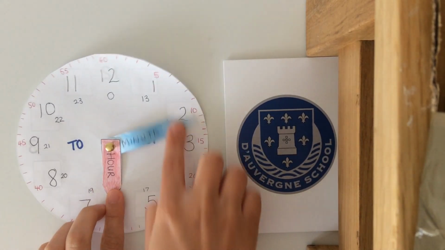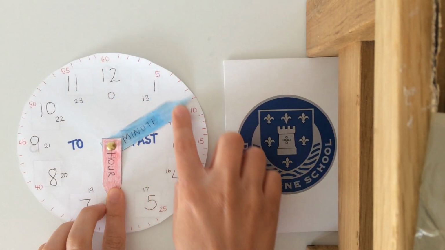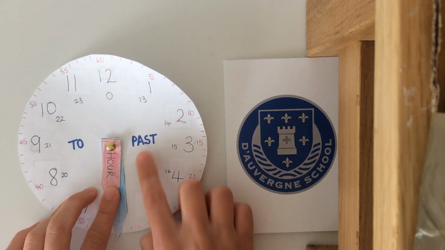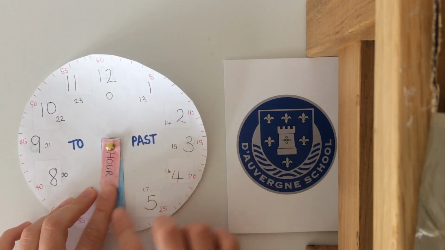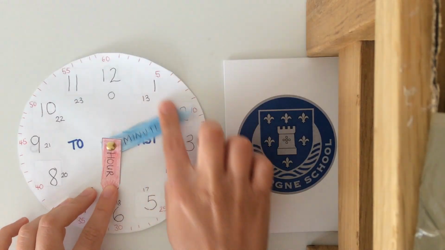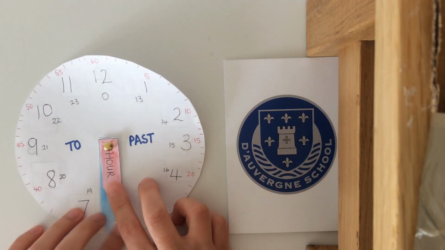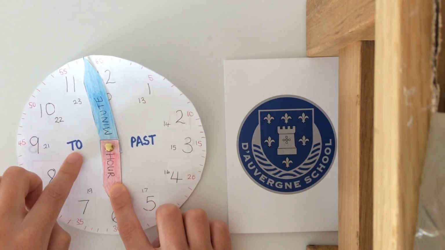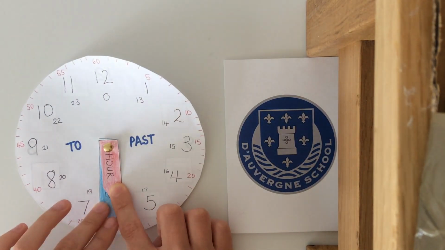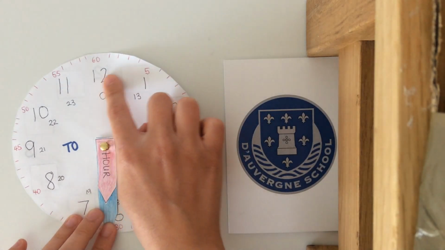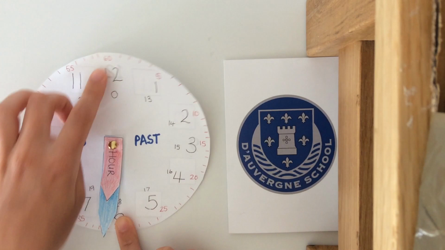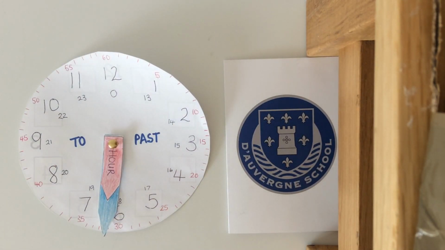This means that when my minute hand is on this half of the clock, I'm reading the time as minutes past the hour. Okay, when my minute hand gets to this half of the clock, I'm going to be reading the time as minutes to the next hour. Okay, because we're coming up to the next hour. So past the hour, to the next hour. And you'll see that when we start going through some examples.